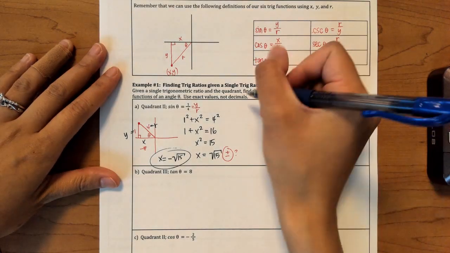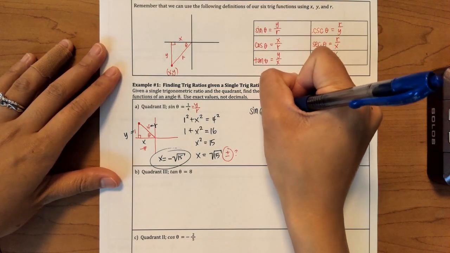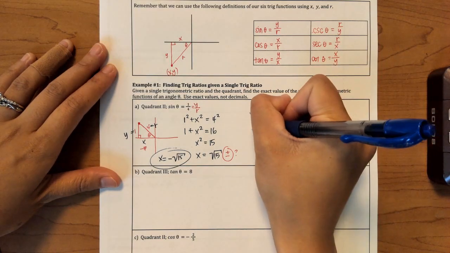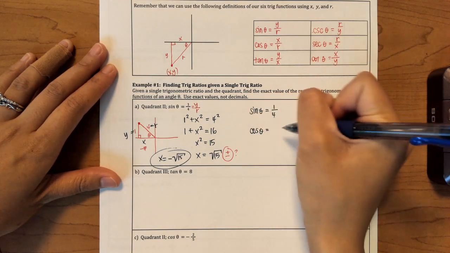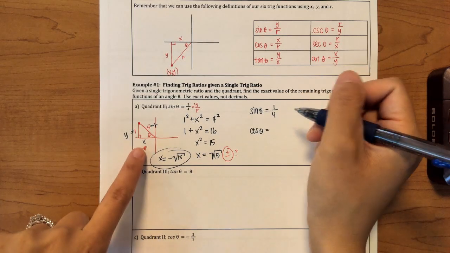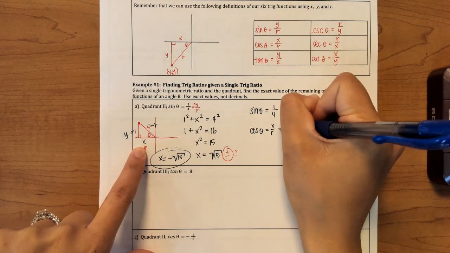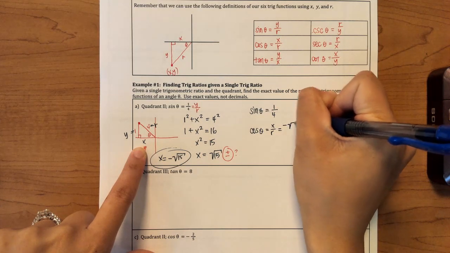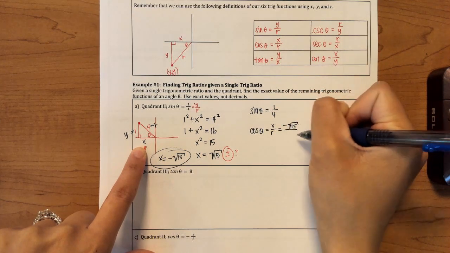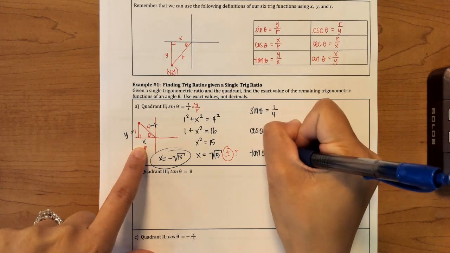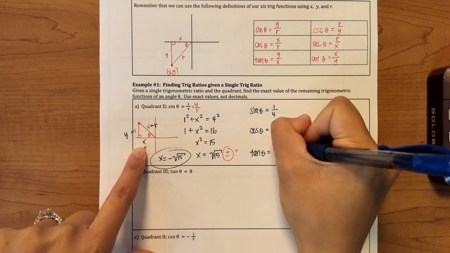So now using these three values, I can write my six trig functions. So let's see. I've got sine theta is what I started with, 1 over 4. Cosine theta is x over r, which is negative root 15 over 4. And tangent theta is y over x.